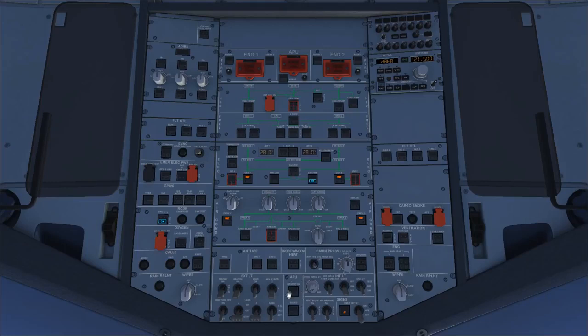The next set of buttons are for the APU, so it's very easy to start the APU in the Airbus. You've got two buttons. You have a master switch, which turns on the computers which control the APU function, and then you've got a start button. So if you bear with me 2 seconds, let me just demonstrate an APU startup just now.